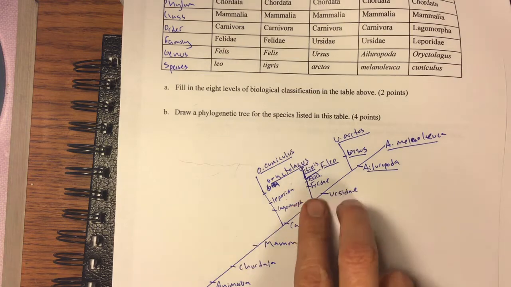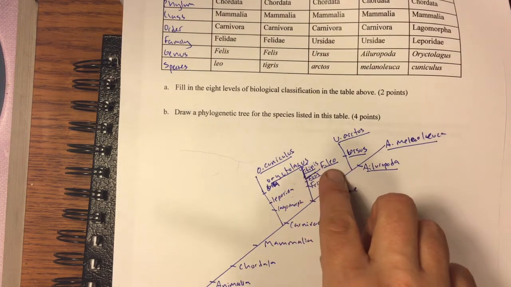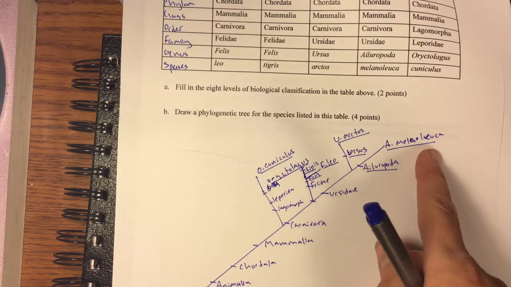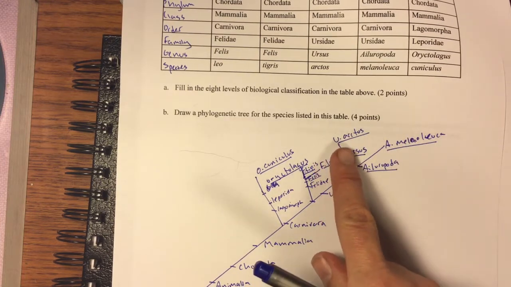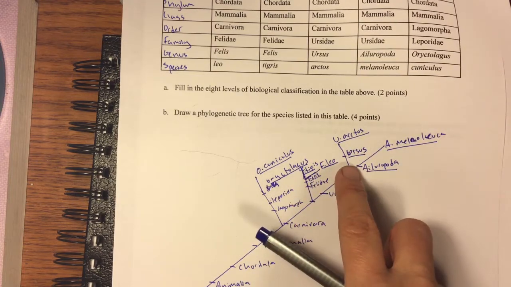Also note that you could have flipped and done the cats going up this way and the bears going this way, or you could have flipped Leo and Tigris, or flipped Arctos and Melanoleuca, and you still would have gotten the same thing. Each one of these points is a pivot point. Okay, awesome. Keep moving on.